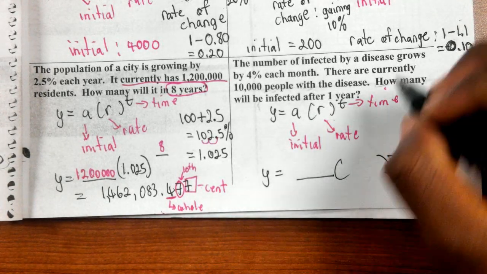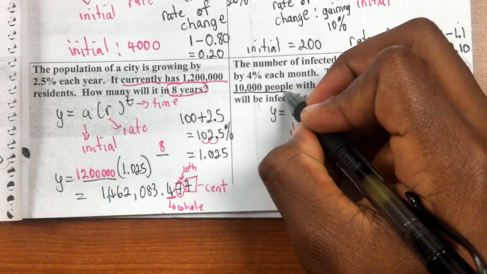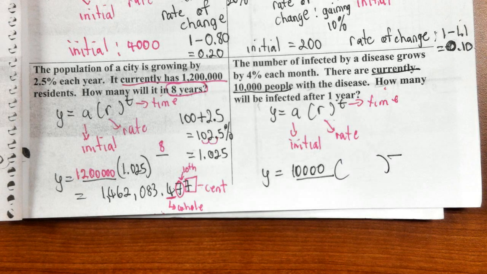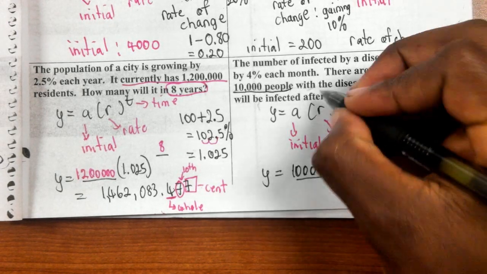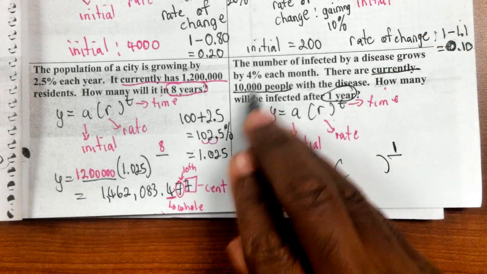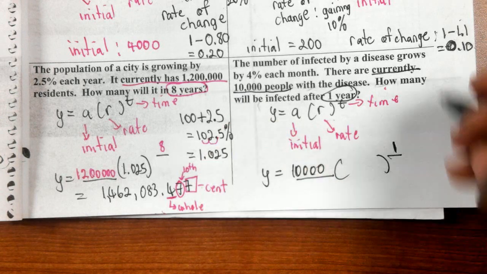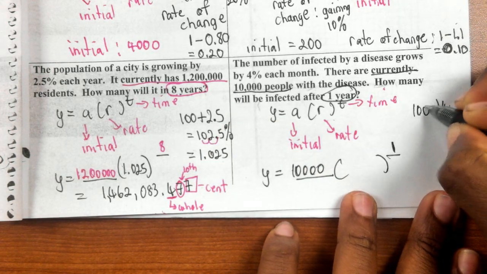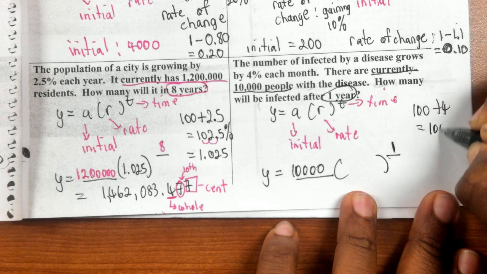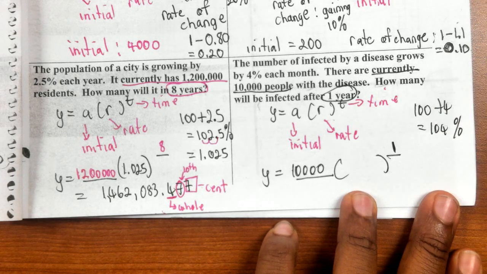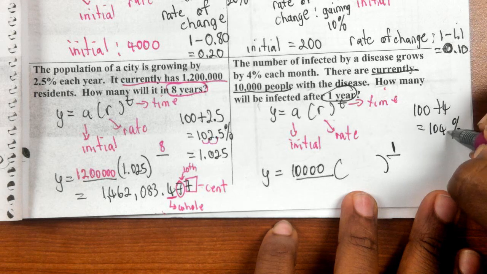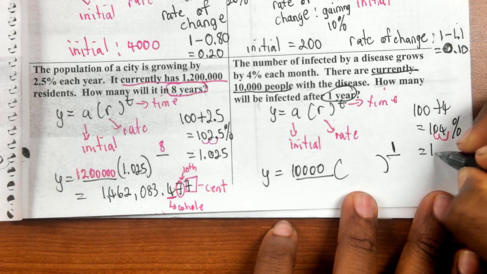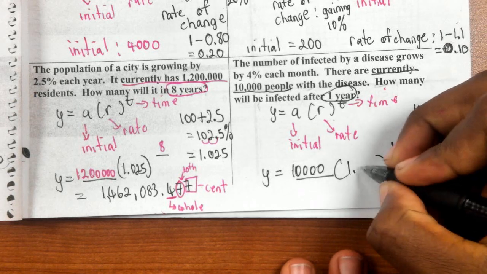What do you think represents your initial? How much they currently have. So 10,000. What do you think represents your time? 1 year. And then what do you think represents your rate? Well, it says it's growing, so that means I'm adding 4. What am I adding it to? 100, and I get 104, but this is a percentage, and what do I want? A decimal, so I'm going to move the point 2 times to the left like Beyonce. So this would be 1.04.